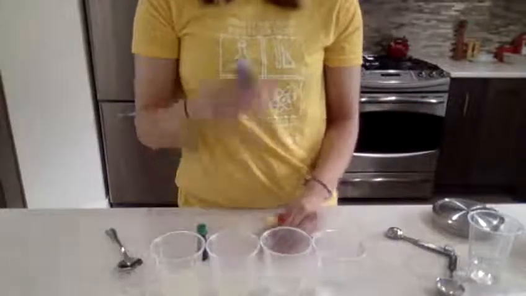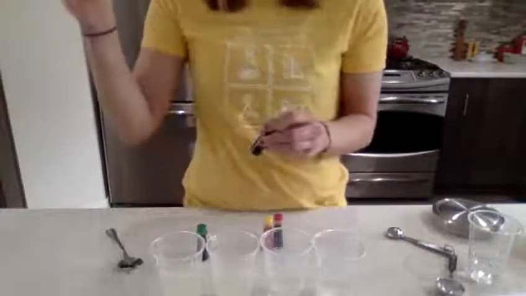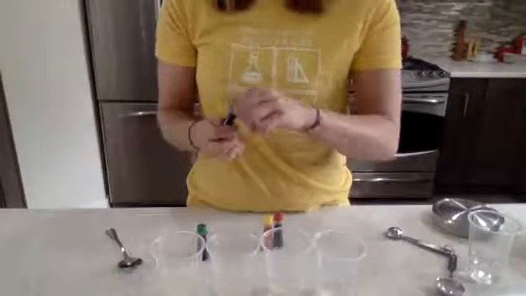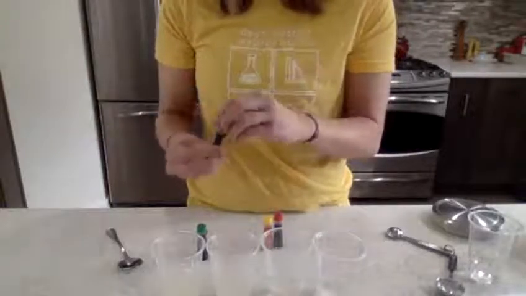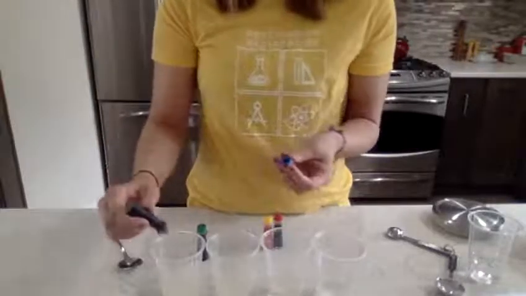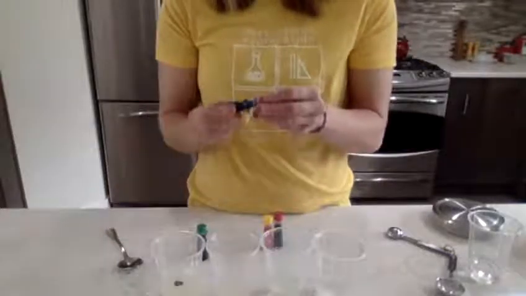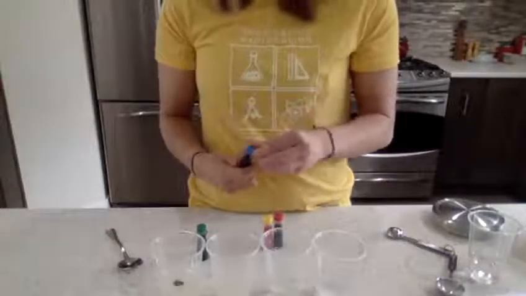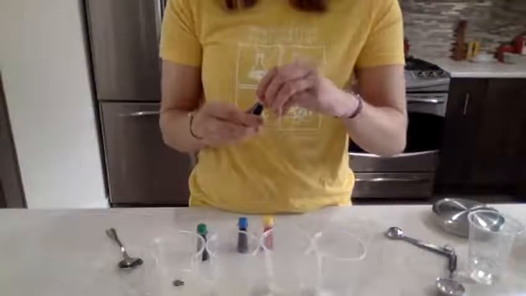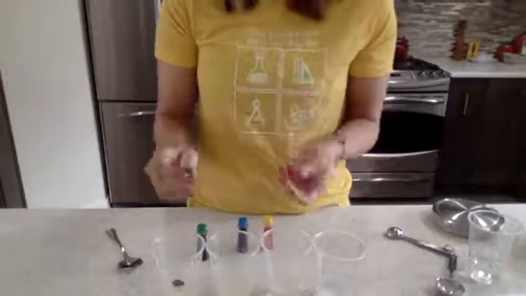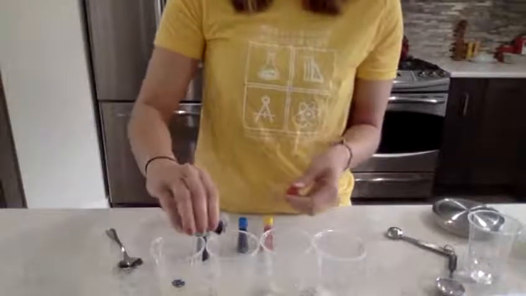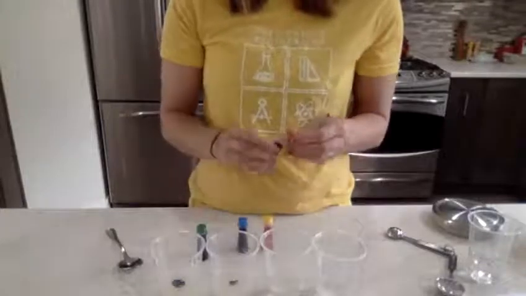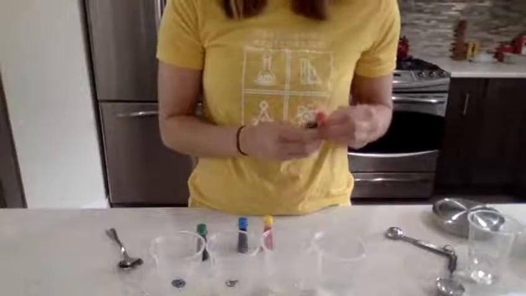So I believe my darkest is my blue here, and I'm going to put it in the most dense one because that's going to be the color or the fluid that sits on the bottom of our tower. So I'm just going to add 1 drop. And then next I'll go red, because red is also pretty dark. And we'll add it to our one with 3 tablespoons of sugar in there. So our second most dense.